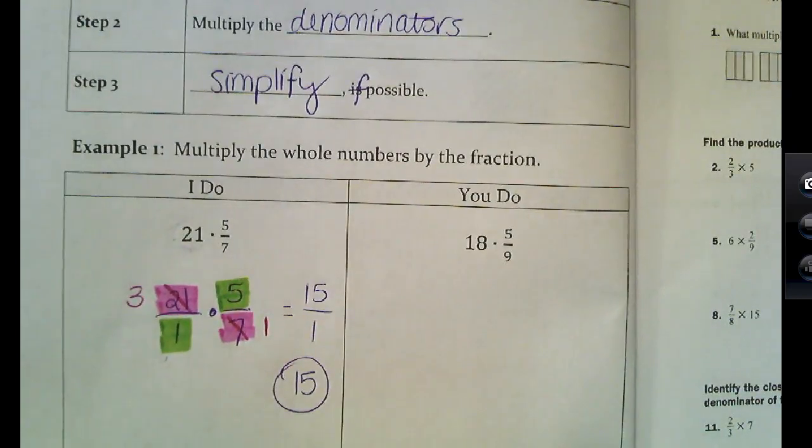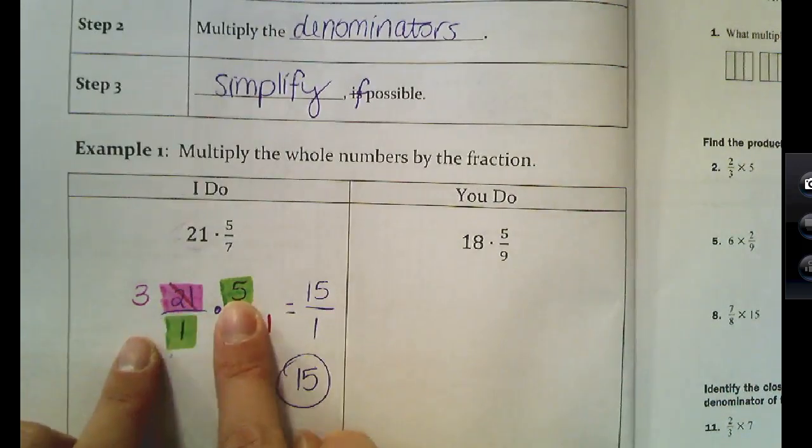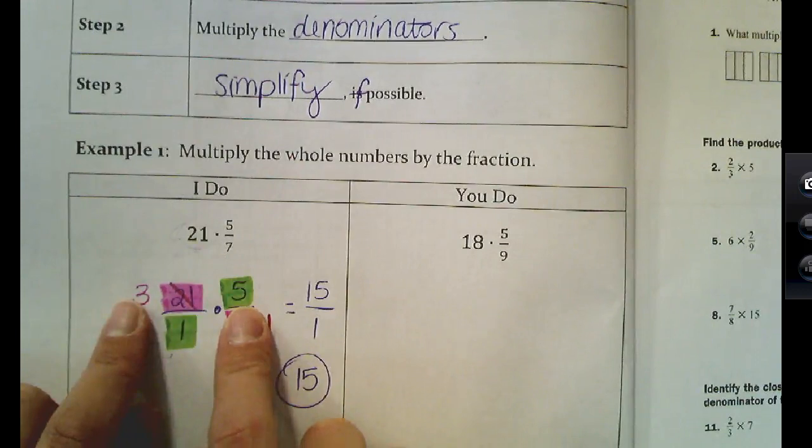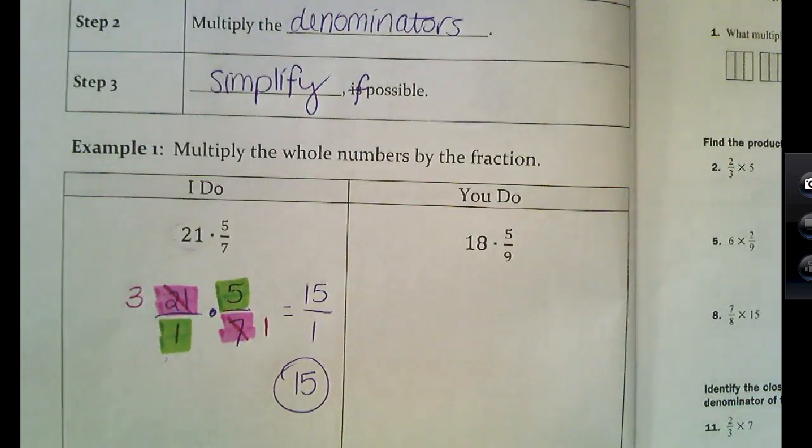Why would I want to do that? Very good. That's exactly right. When we cross canceled, it makes it much easier to multiply. Which would you rather multiply? 21 times 5 or 3 times 5? Definitely 3 times 5. So that's why we cross cancel.